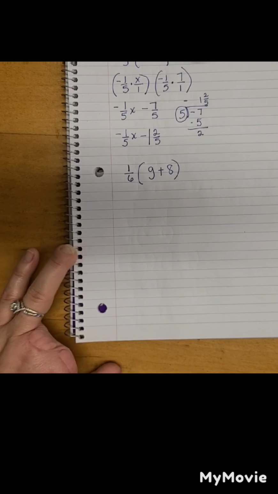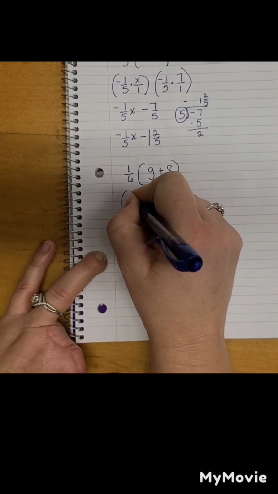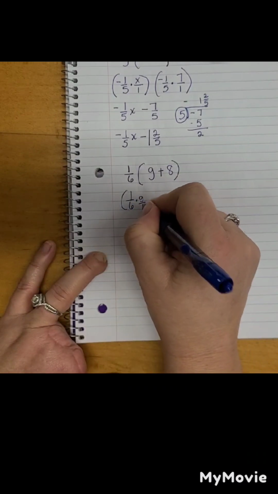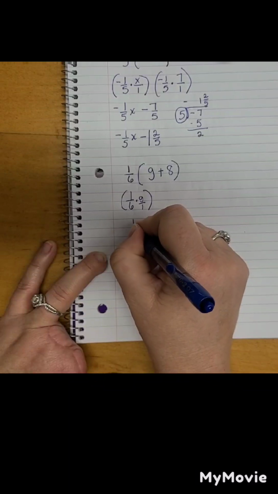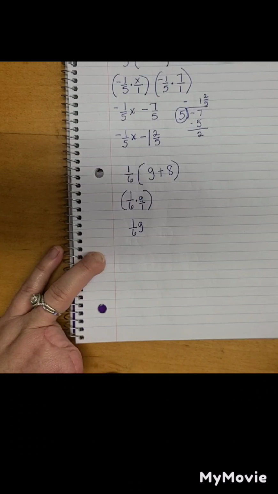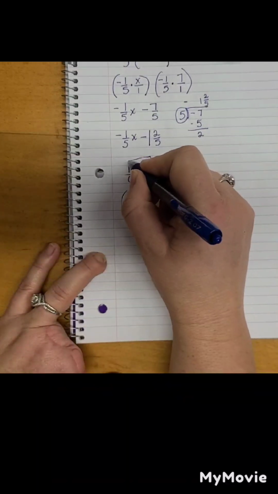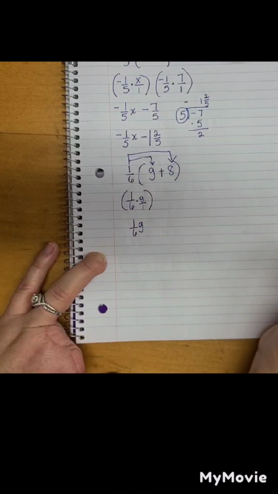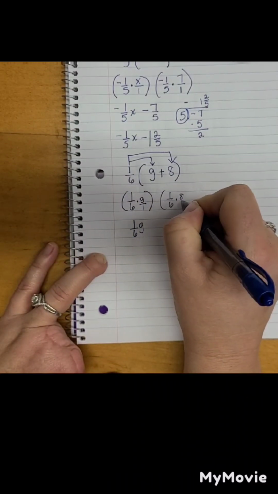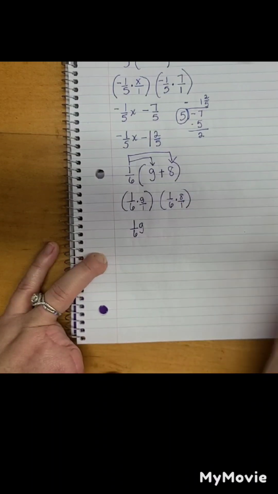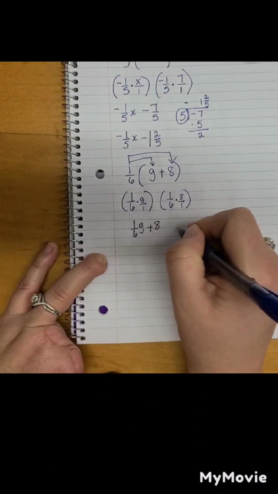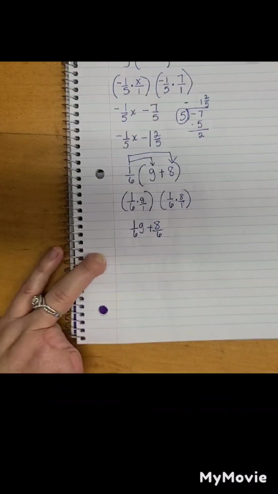Let's expand. I would say 1/6 times G over 1, which is gonna give me 1/6 G. And then I would say 1/6 times 8. We know that 8 would be 8 over 1, which would give me positive 8/6.